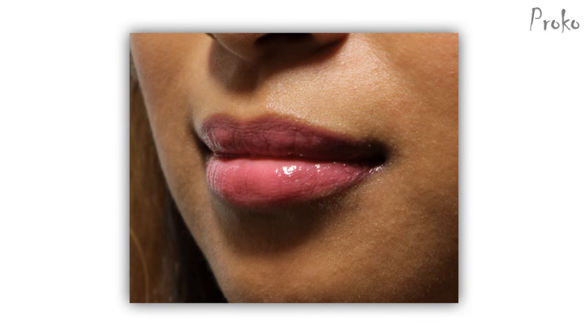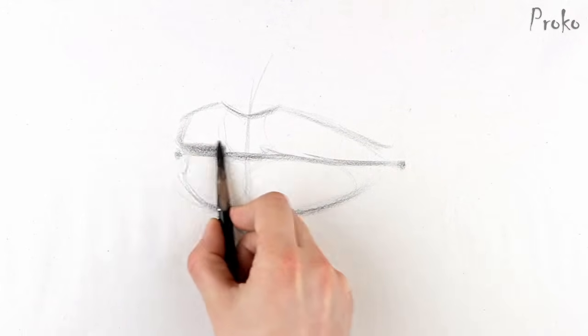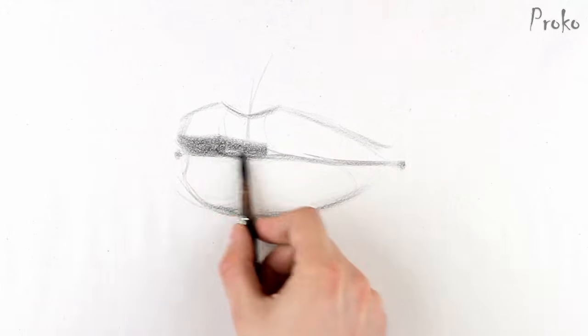Now notice how there is actually a second light source coming directly from the left. This secondary light source isn't as bright as the main light source, and for now I'm going to ignore it. Most of the volume is defined by the main light source, so I'll focus on that first.